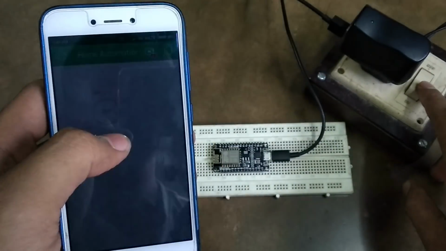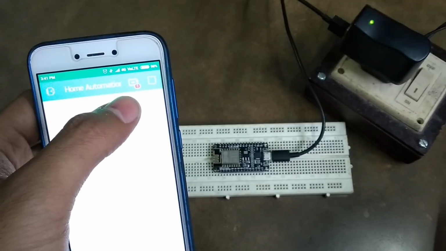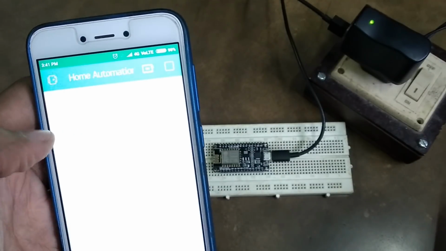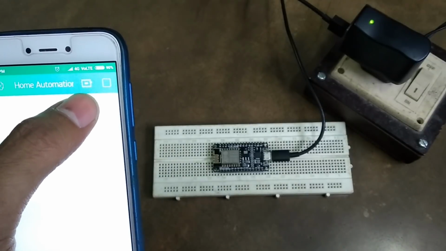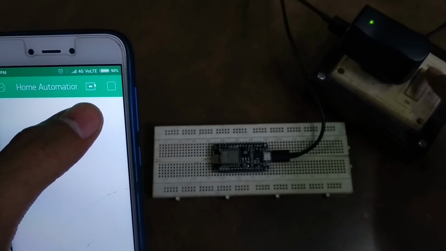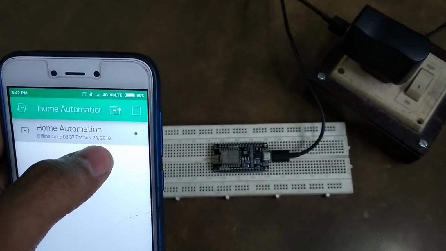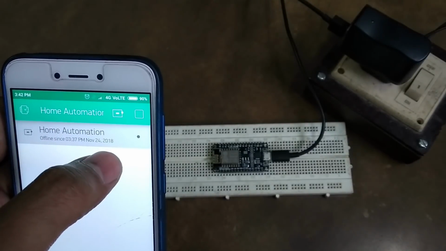Now as soon as I switch on the NodeMCU board, you see the app is connected to the board through the server via internet. Now as I switch off the NodeMCU board, it shows offline.